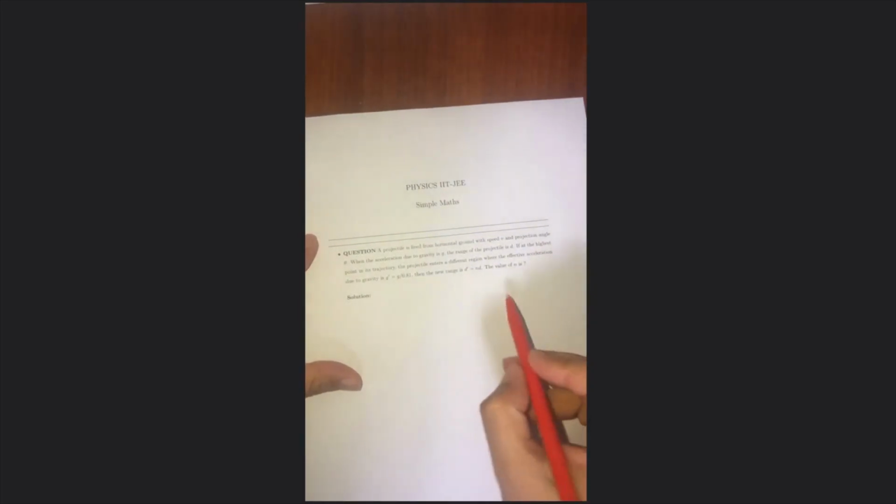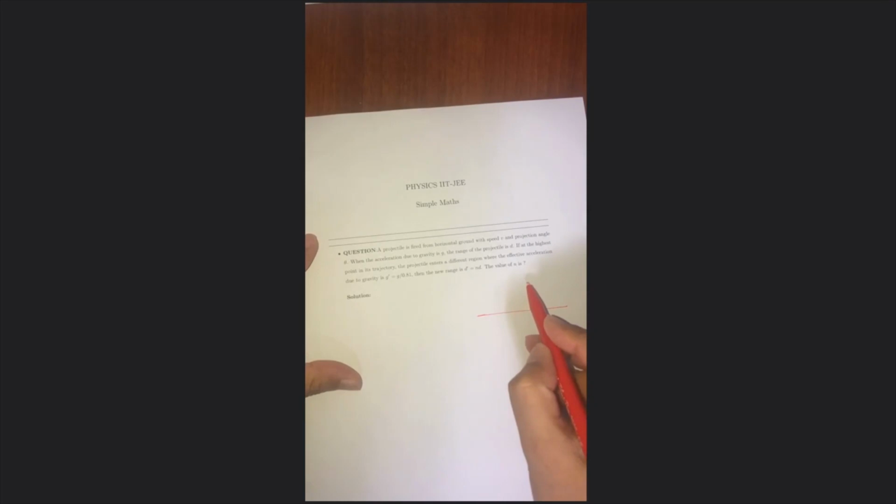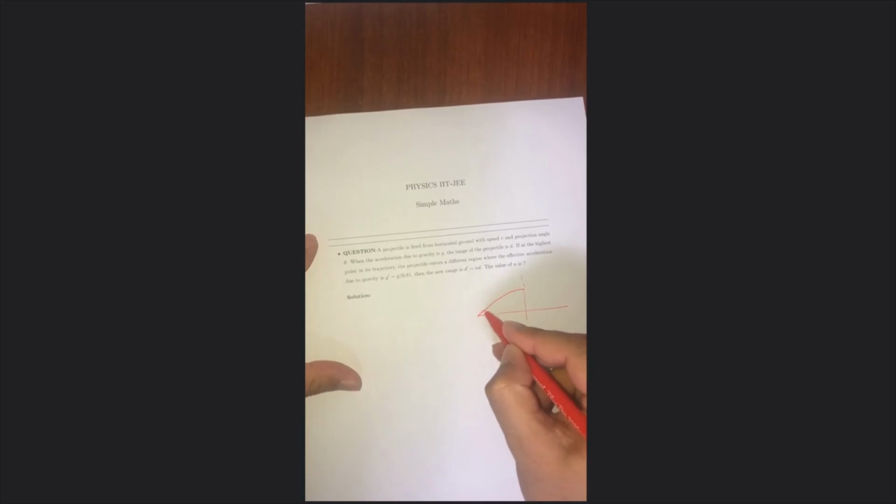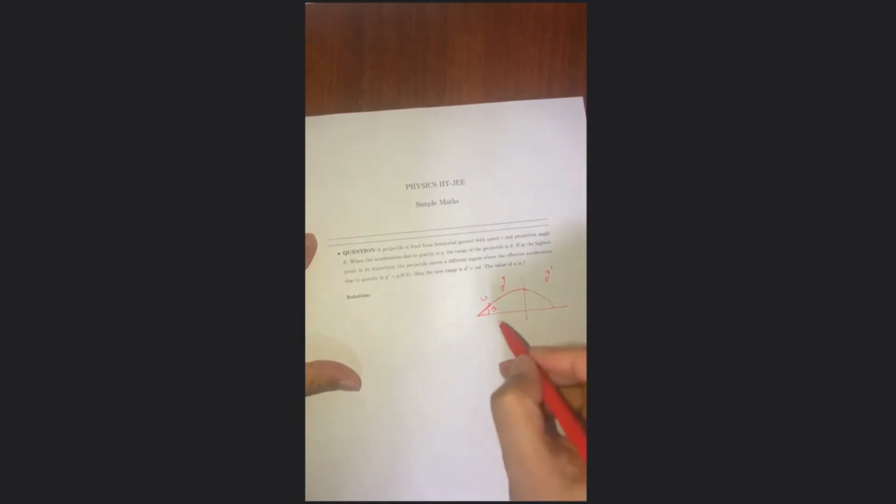So we have a projectile, and let us suppose this is fired at an angle theta with the velocity v. If this is the highest point, then to the left of this highest point we have gravitational acceleration g, and to the right it is g prime. After this point the acceleration due to gravity changes, so we are going to have a different path taken by this projectile.